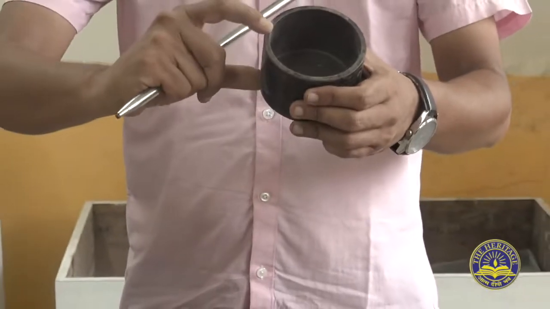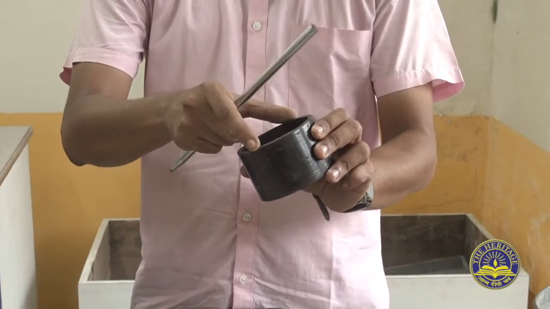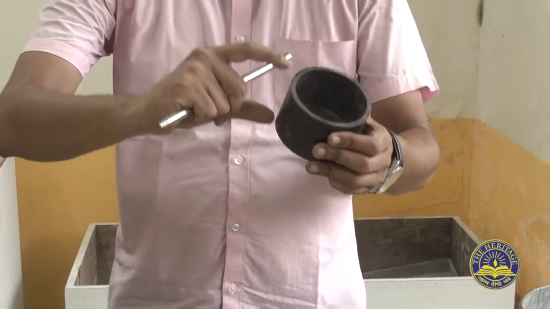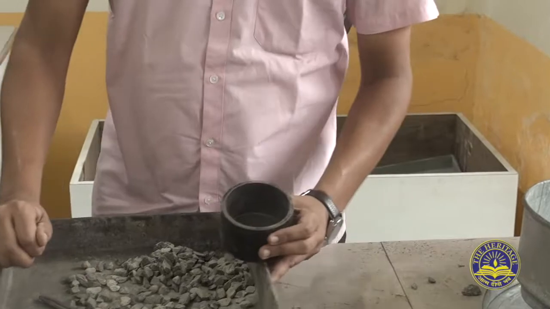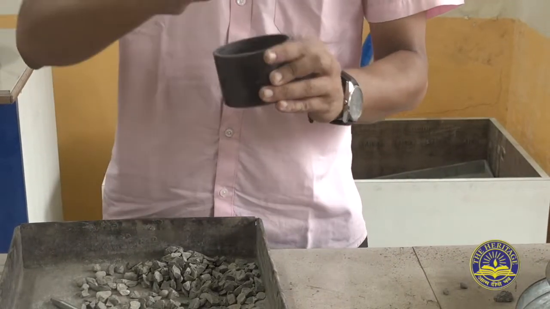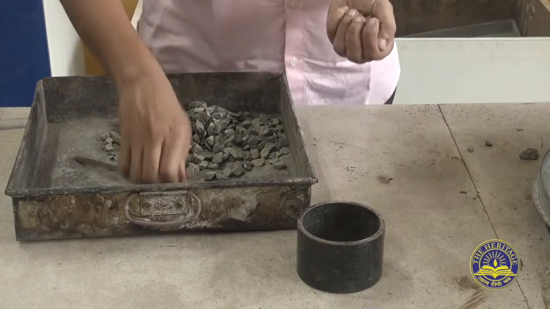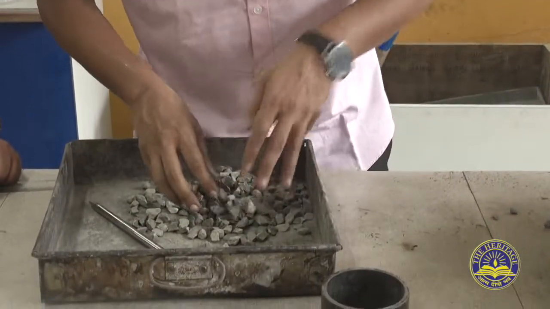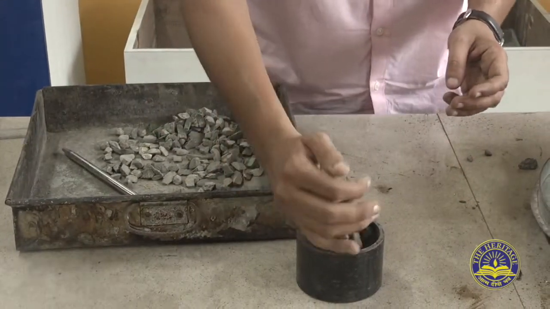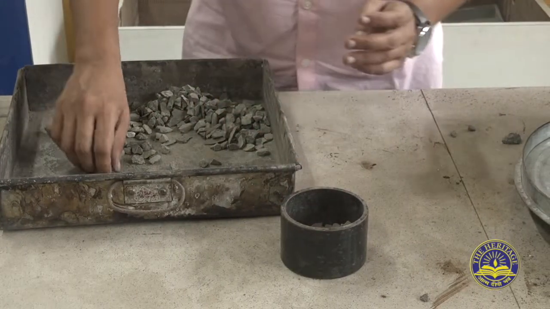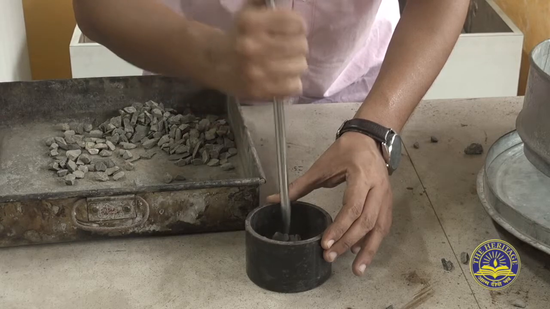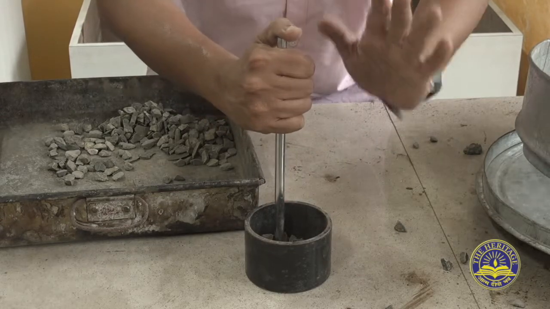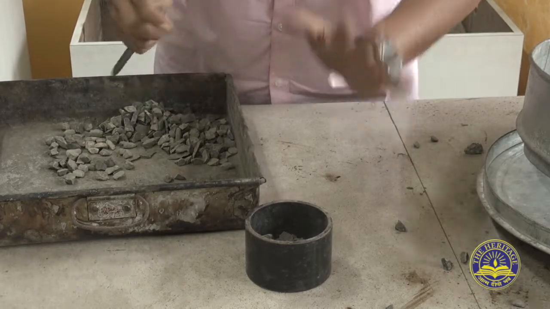Now this is the mold, 7.5 cm in diameter and 5 cm in depth. Now there is a process of placing these aggregates. We will do it in 3 layers, each layer having 25 blows of ramming. Let's take, for example, that we have placed the aggregates here. Why are these 25 blows needed? To reduce the number of voids as much as possible.